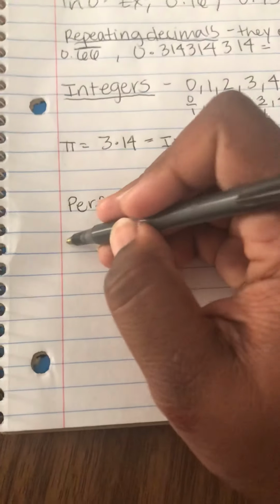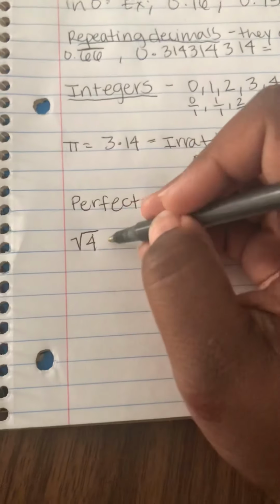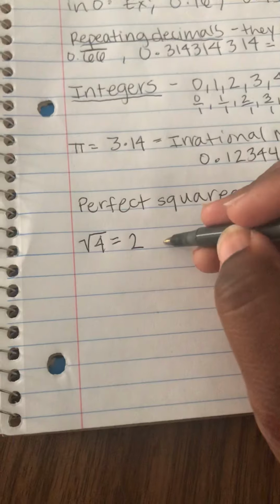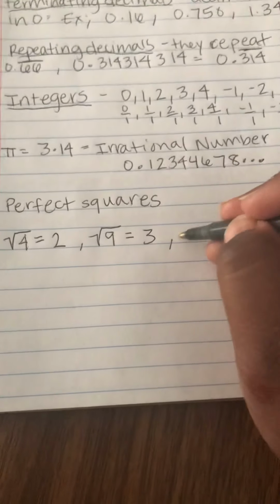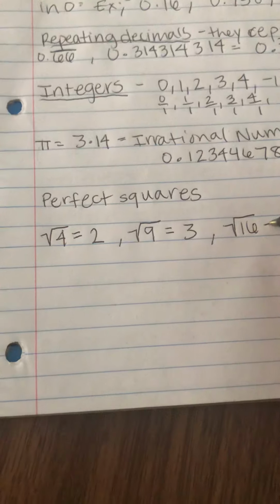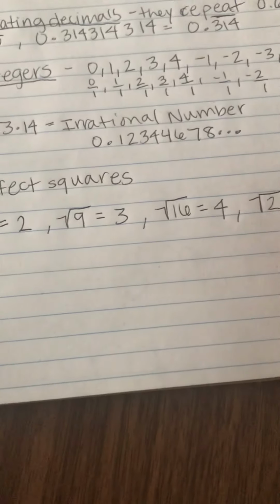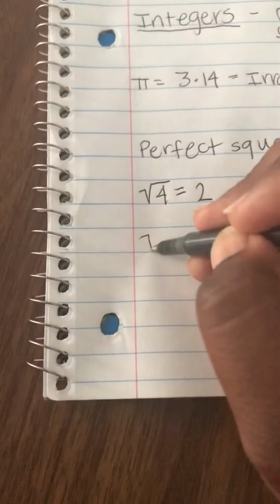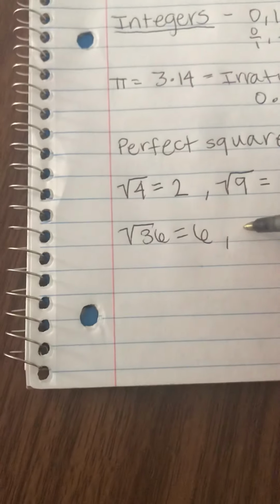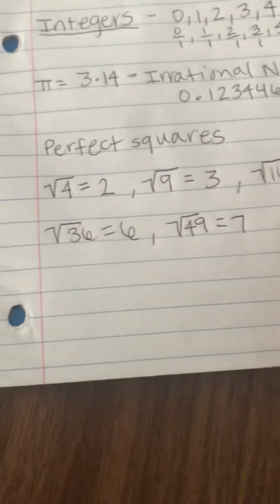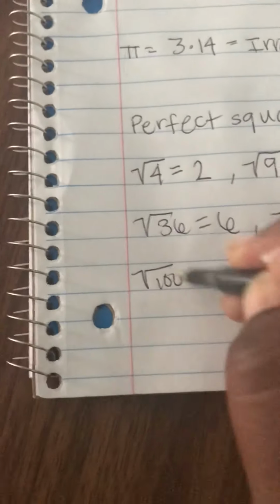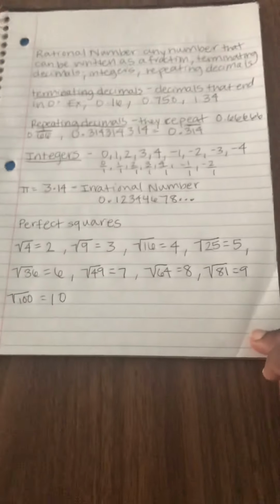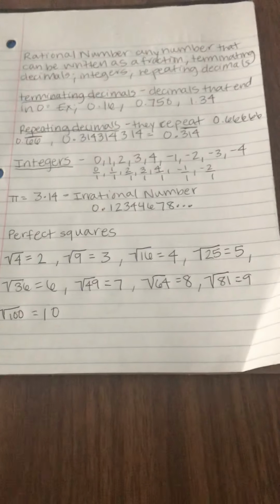So our perfect squares would be the square root of 4, which equals 2, the square root of 9, which equals 3, the square root of 16 equals 4, 25 equals 5, 36 equals 6, 49 equals 7, 64 equals 8, 81 equals 9, and 100 equals 10.